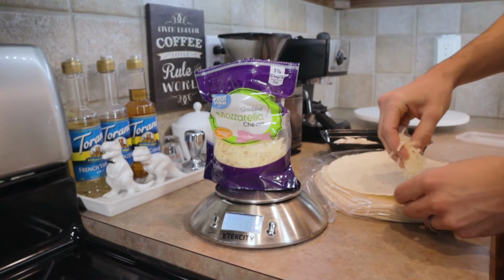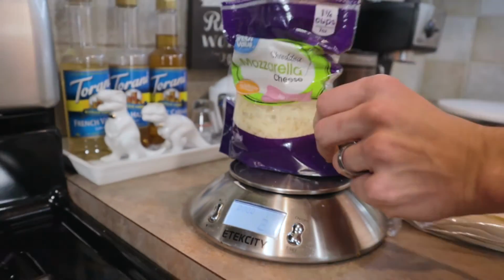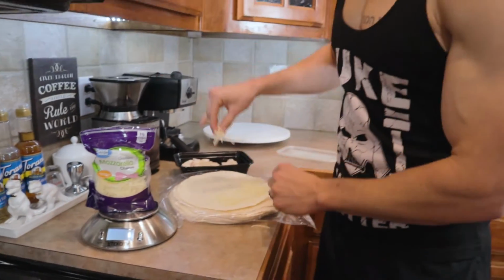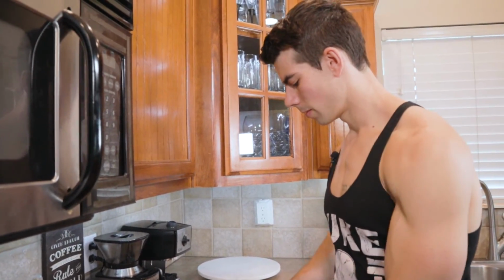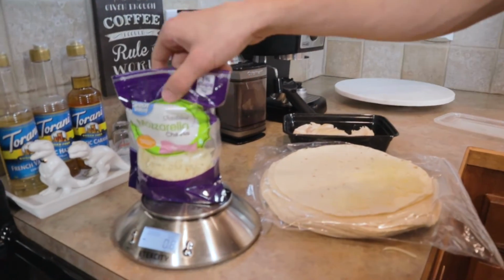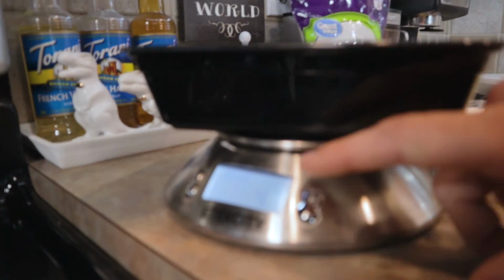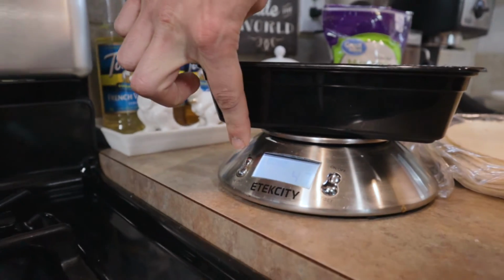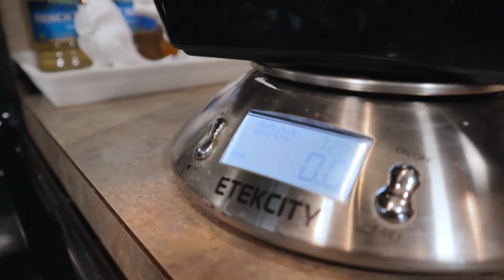So I'm going to pull it out. As you can see, I'm at 0.6 ounces. So I'm going to do a little bit more. There we go, 0.8 ounces. So I've got my first layer of cheese down here. Next is the chicken. So I'm going to take my cheese off, put my chicken on, and zero it out again. Most food scales have a zero out button that you can push. As you can see, we're at 0 again.